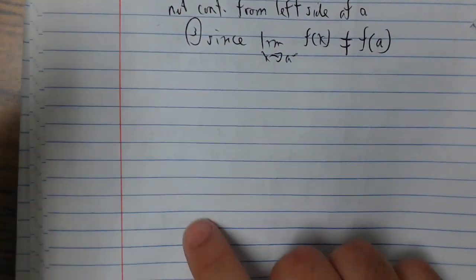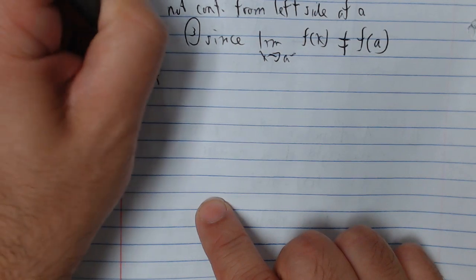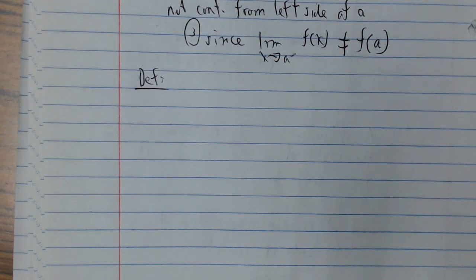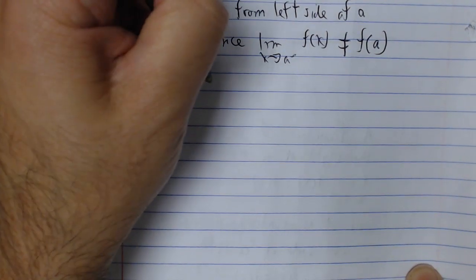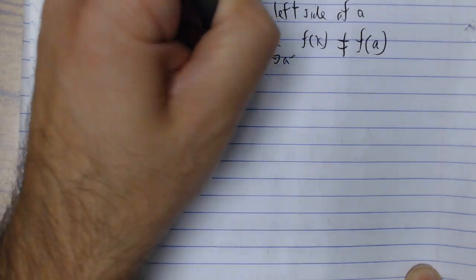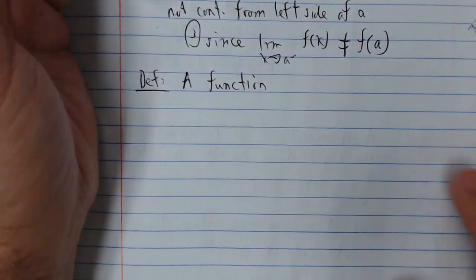Let's move on. What's going to be nice in a minute is we're going to get a theorem that's going to give away to us where functions are continuous. But before we do that, let's define when a function is continuous, or how we consider it to be continuous.